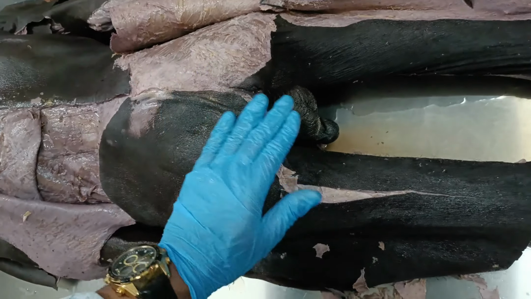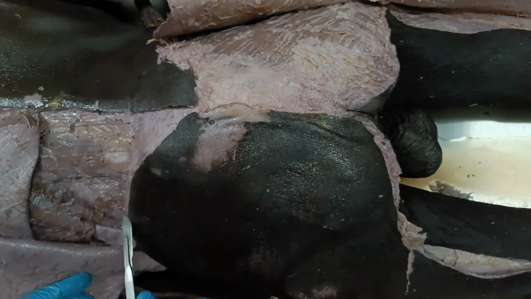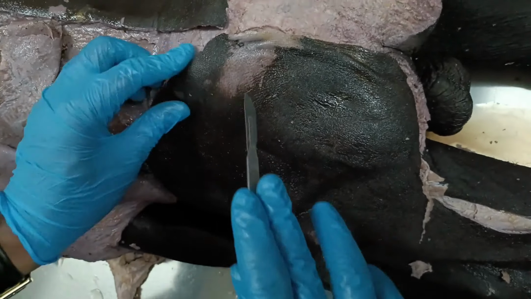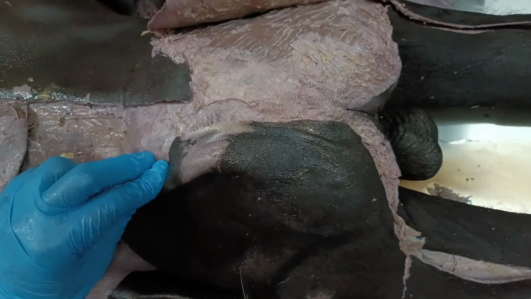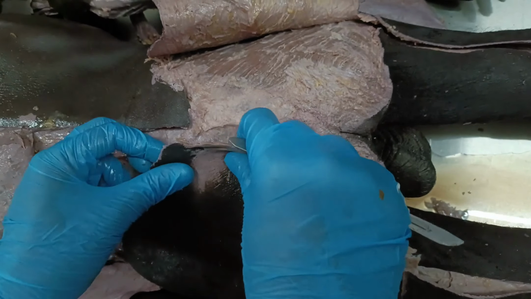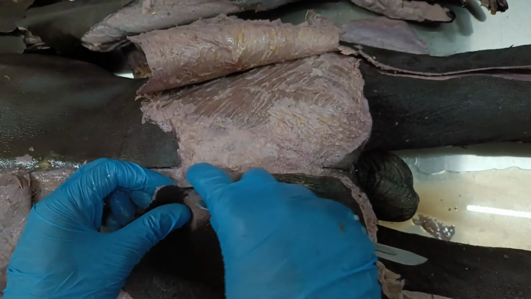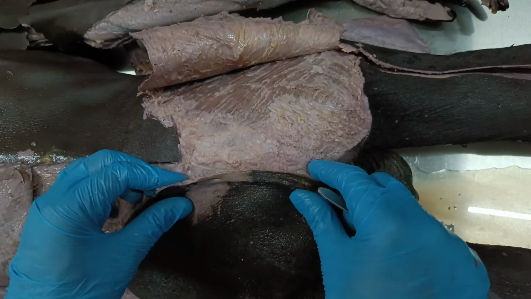Here you can see this is the gluteal region. So an incision has been given along the iliac crest. Here this bony landmark is the posterior superior iliac spine, and here we have the sacroiliac joint. So we have cut the skin along the midline till the natal cleft.